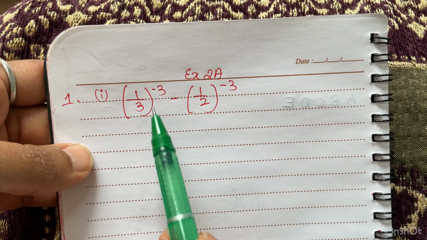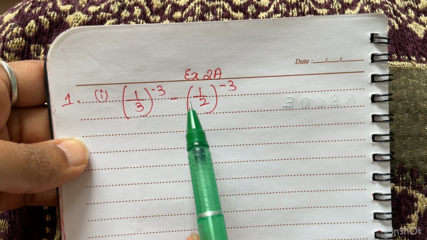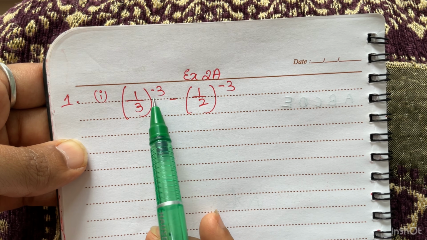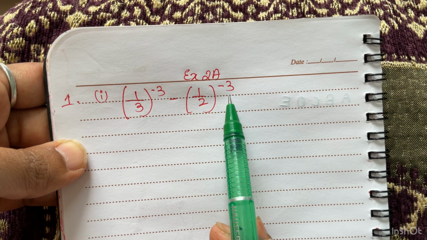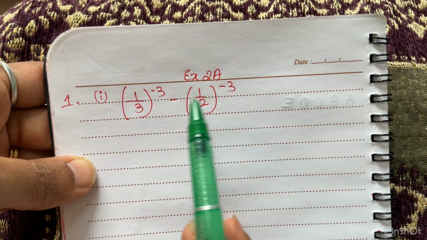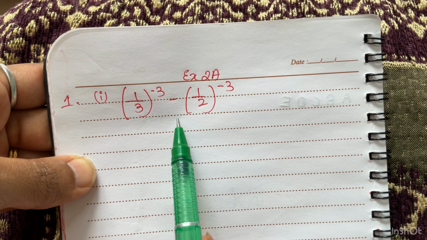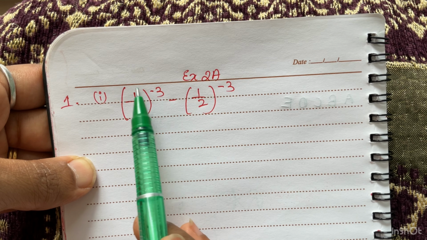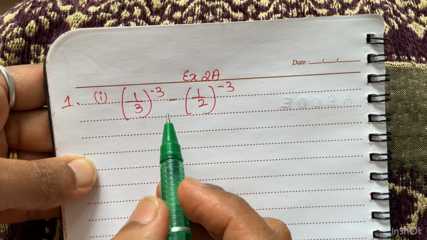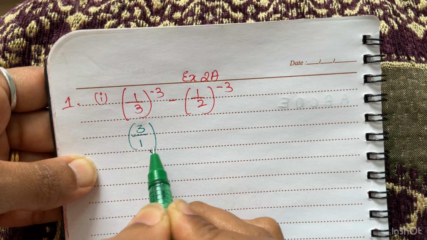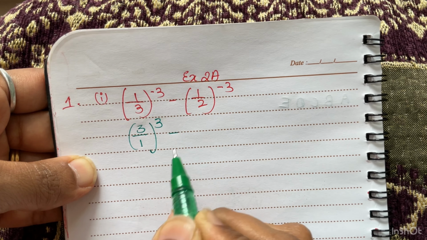In that, the first question is (1 by 3) raised to the power minus 3 minus (1 by 2) raised to the power minus 3. As you can see here, we have the powers with a negative sign, so we have to make them positive. To make it positive, we take the reciprocal of the bases. Like, for minus 3, the base is 1 by 3. When I do the reciprocal, 3 comes to the numerator and 1 goes to the denominator. Now its power will become plus 3, and the minus sign will remain as it is.